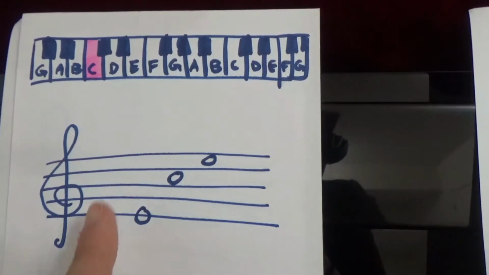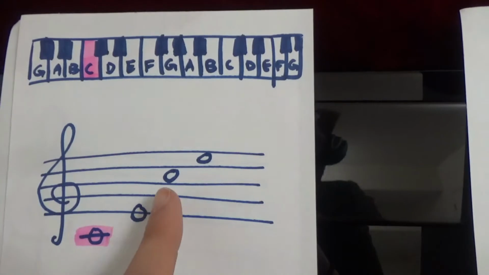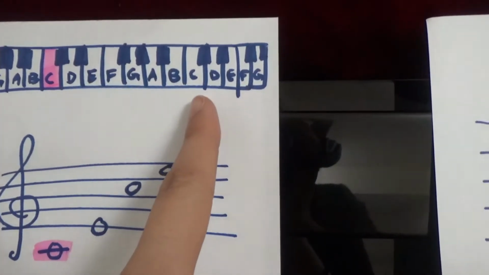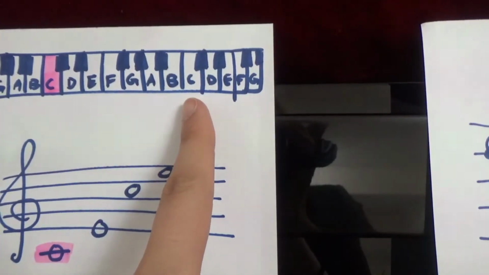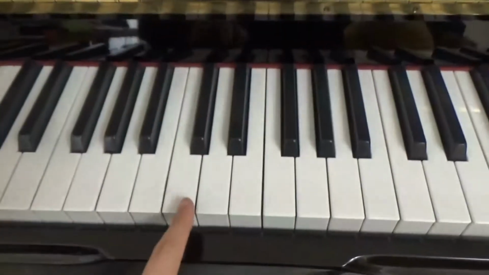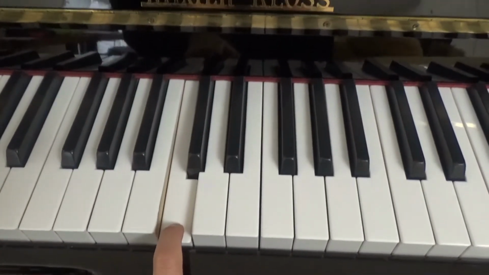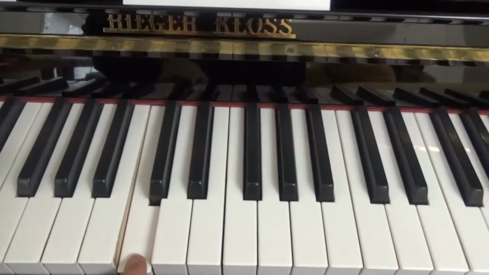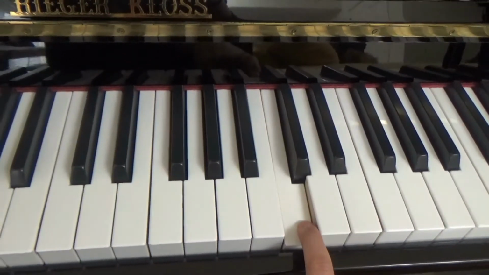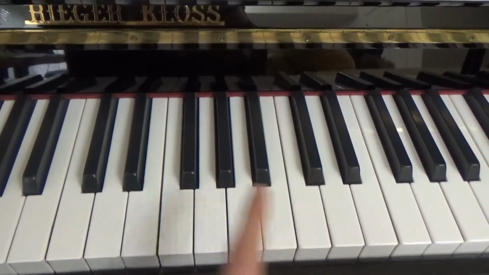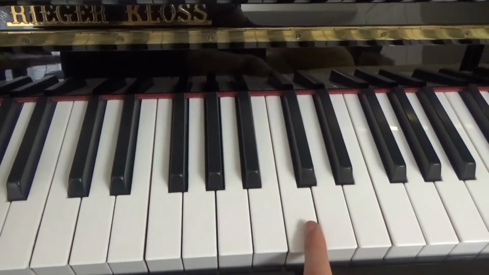We know that it is higher than middle C and also higher than this E. And so this C must be this one over here. If I go back to my piano, middle C is here. That higher C that we just saw is going to be all the way up here. Okay, it's going to be the next C up from middle C.